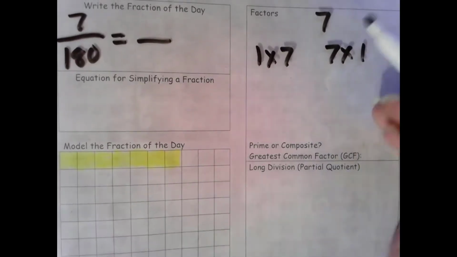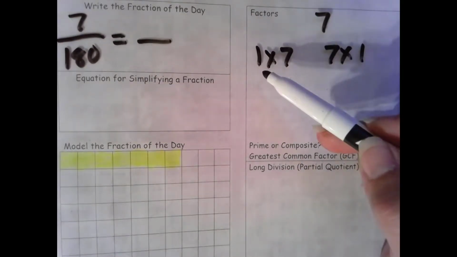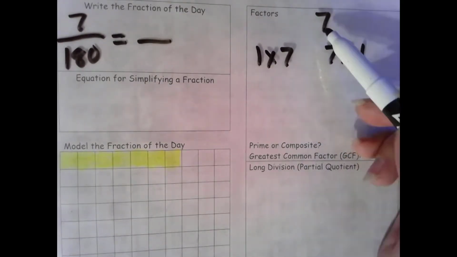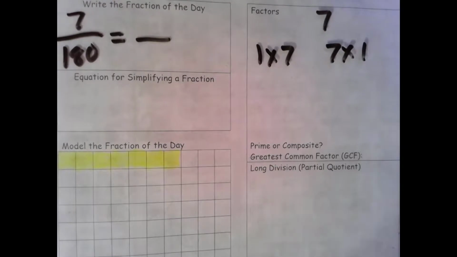So the next rule is 2. And the rule for 2 is that it ends in an even number. 7 is odd, so 2 is not a factor. And if 2 is not a factor, no even number will be. So we only have to check odd numbers.